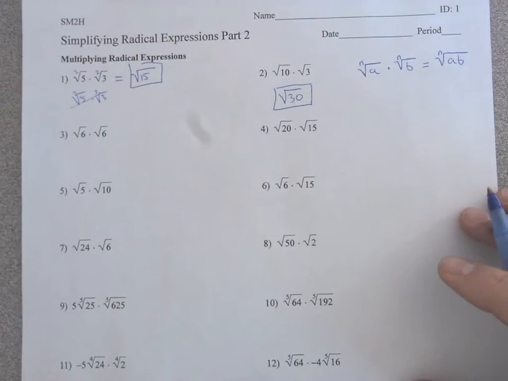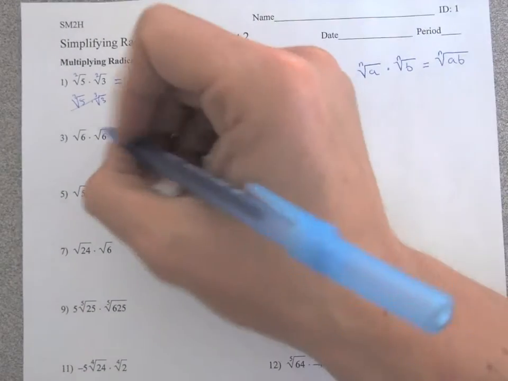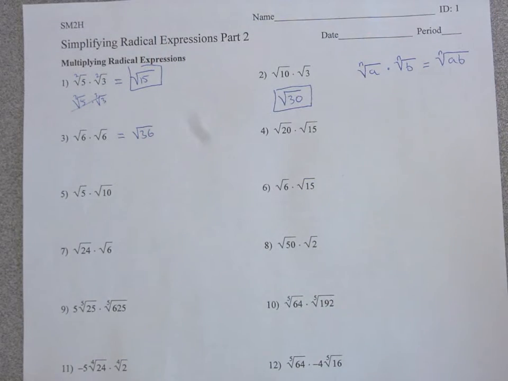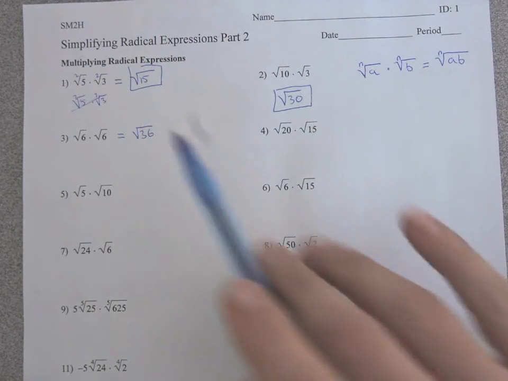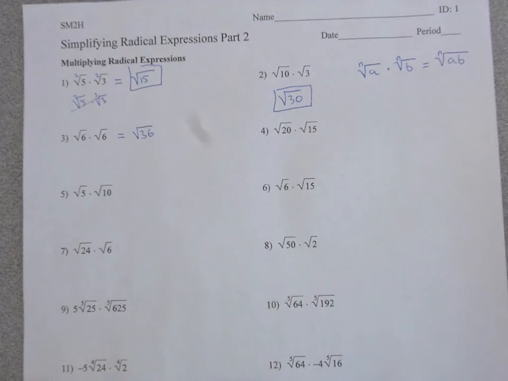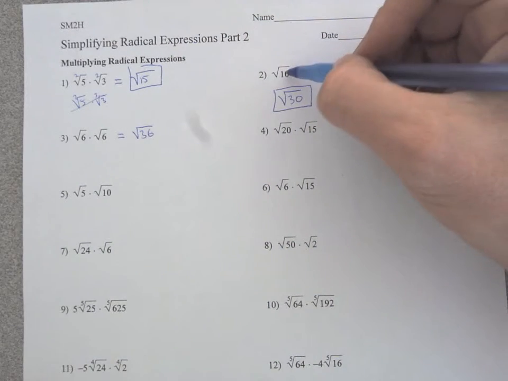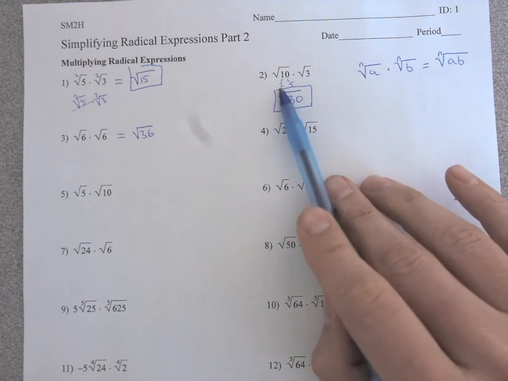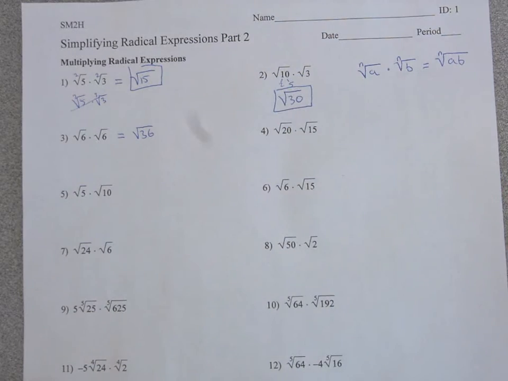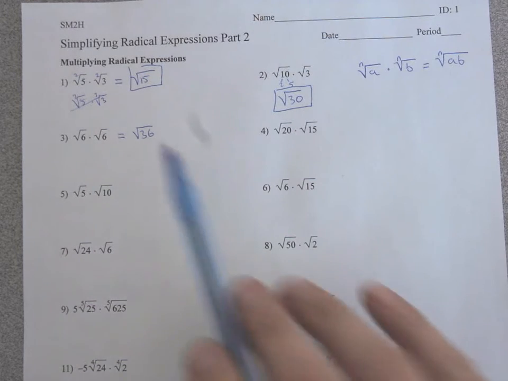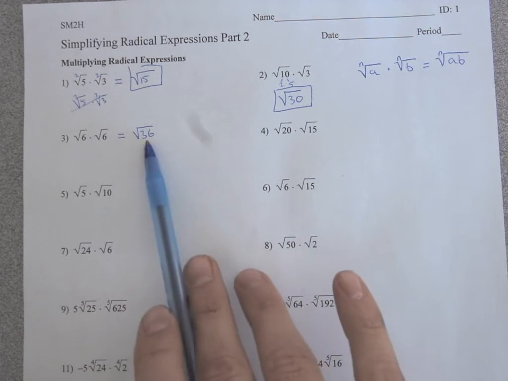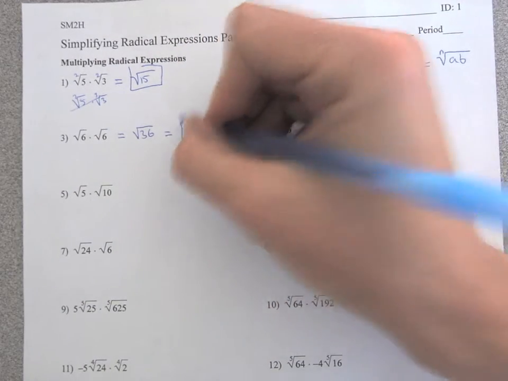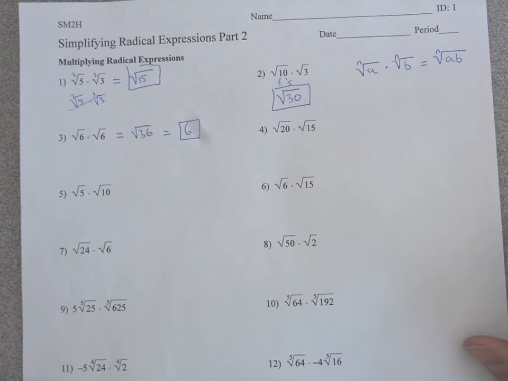For number 3, when I multiply these two, I'm going to get the square root of 36. Now, we want to simplify as much as possible. These two are already as simple as they're going to get. The reason we know that is because the factors of 10 are a 2 and a 5, and with a 2, a 5 and a 3, there's just one of each, so there's no way we're going to get any simpler. But in this case, we have a pair of 6's. 6 times 6 is 36, and we know that the square root of 36 is 6. So we can actually simplify that as well.